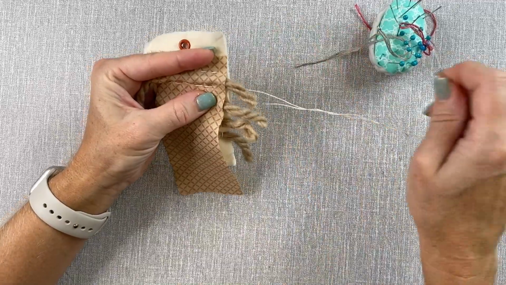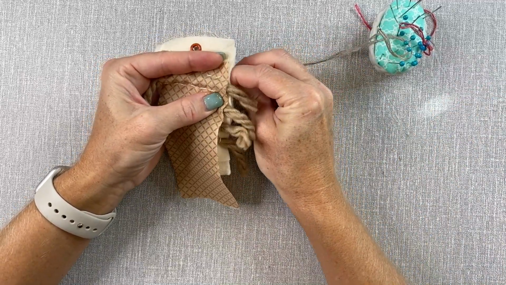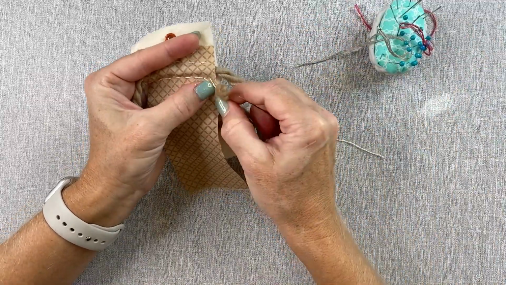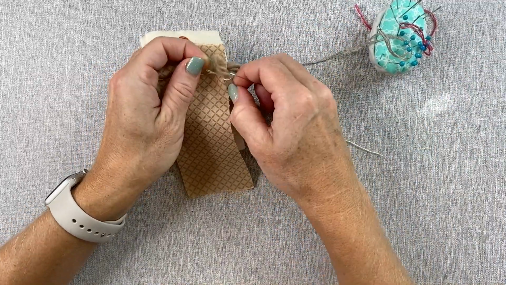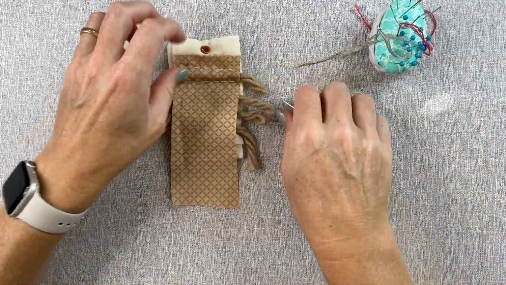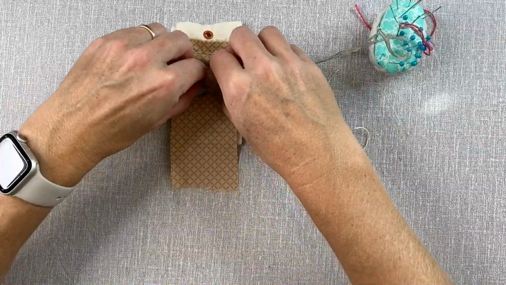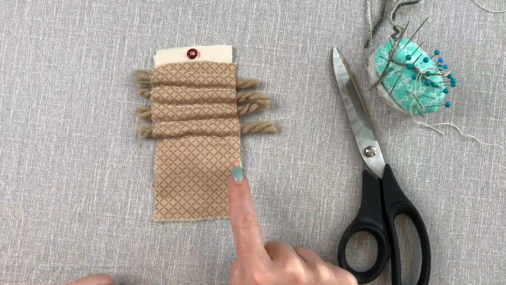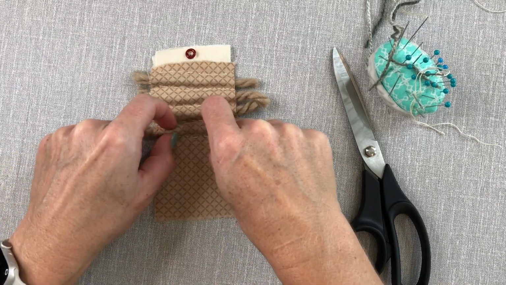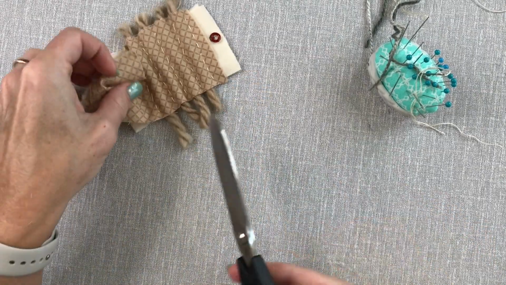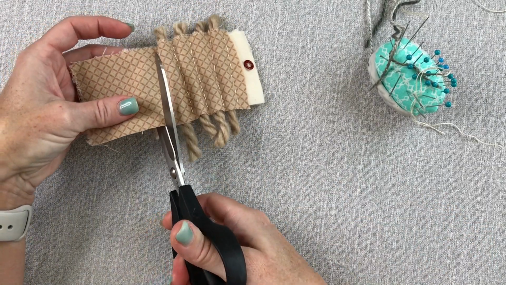Go right to the end of this row. And then I'll continue this all the way down the piece, stitching around each one of these pieces of yarn. So I stitched all those little yarn pieces. I didn't stitch through them, I stitched around them, creating those little channels that embed them on the tag. Now I'm just going to clip off some of this fabric.